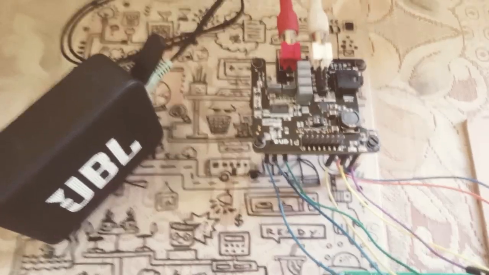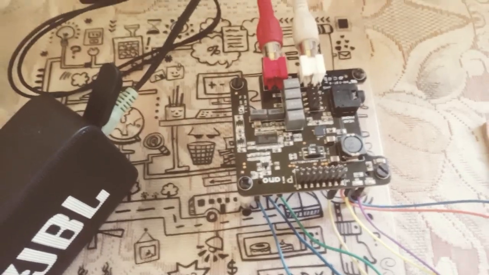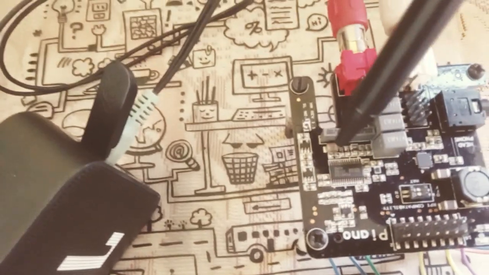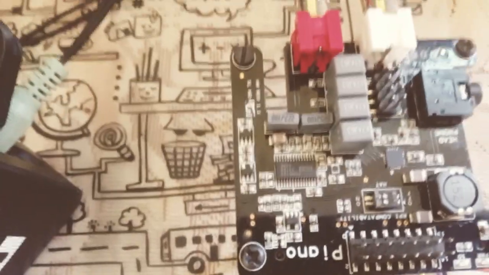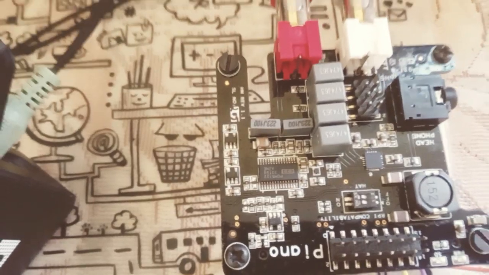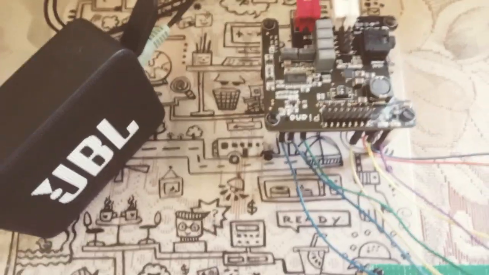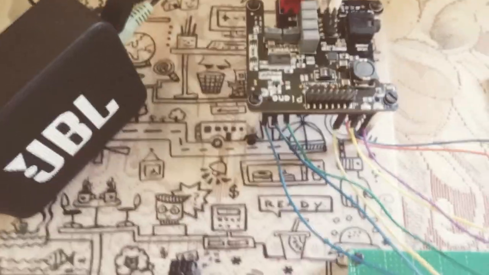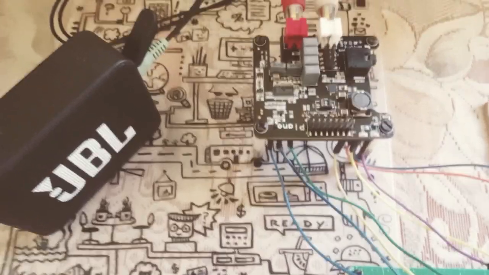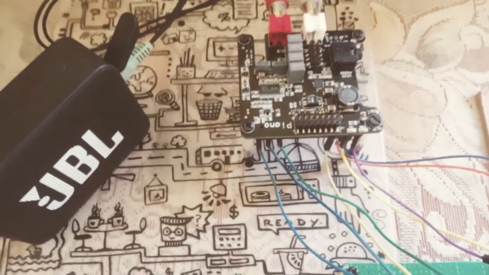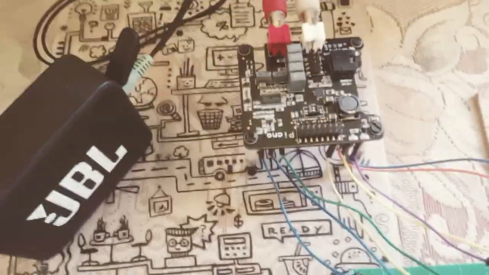Coming to the audio sound card, this is the Piano 2.0 sound card from Allo, which features a PCM5122 DAC chip that you can see here. This sound card is interfaced to the ESP32 using I2C for control, writing and reading the configuration registers of the PCM5122 DAC chip, and I2S for the audio data.